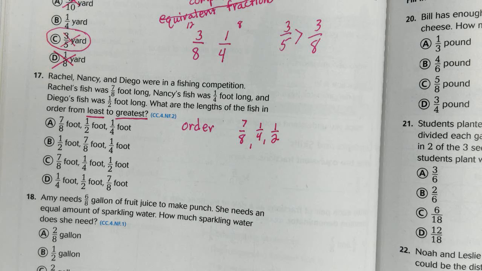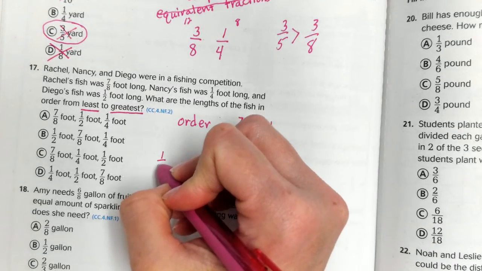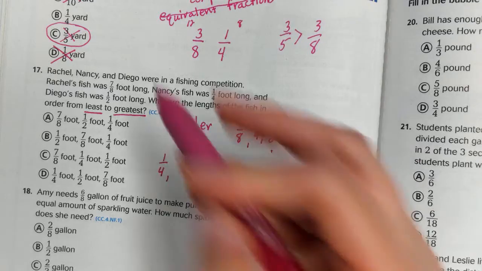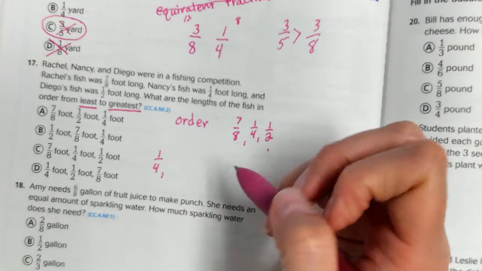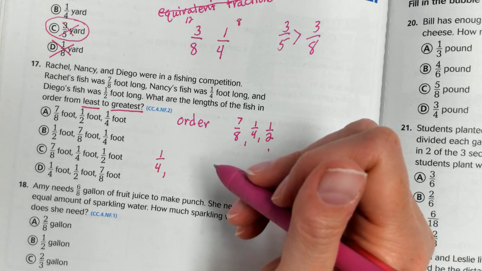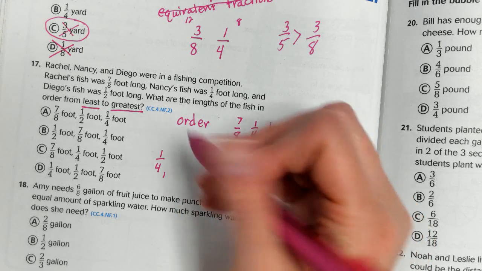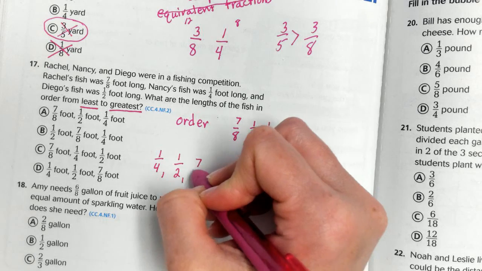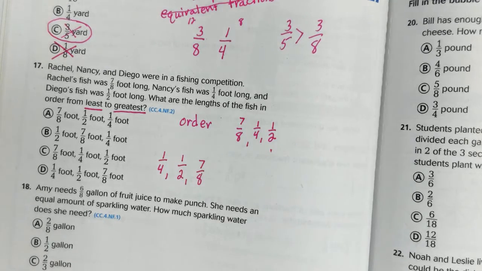are any of those fractions smaller than 1/2? 1/4 is smaller than 1/2. All right, and then look, I have 1/2, right? Is 7/8 greater than 1/2? Yes, it is. So I have 1/4, 1/2, 7/8.